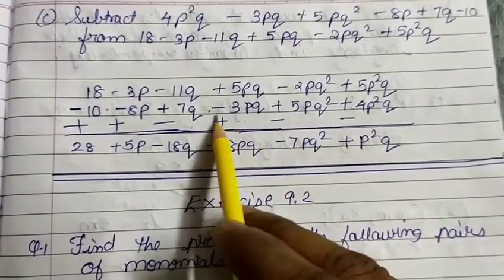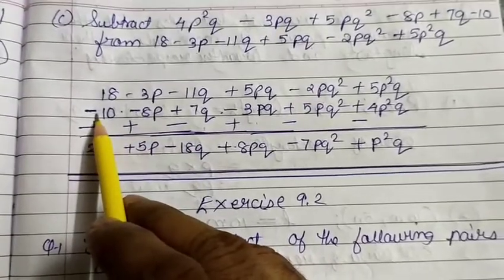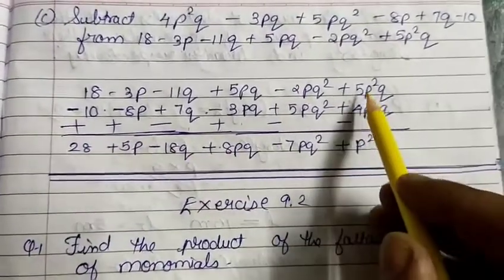Then if it is positive, it will become negative. Positive will become negative. Negative will become positive. Positive will become negative. Negative will become positive. And here negative will become positive. After doing so, you have to forget about this sign.